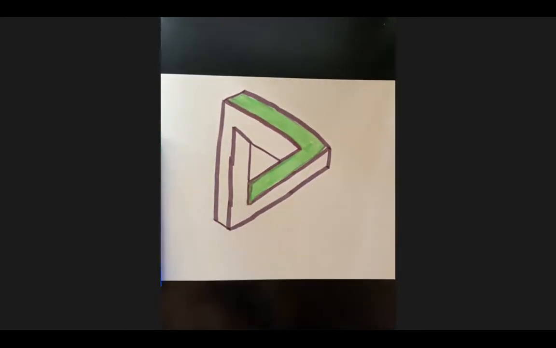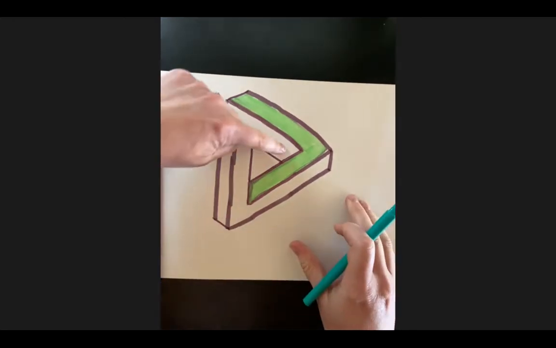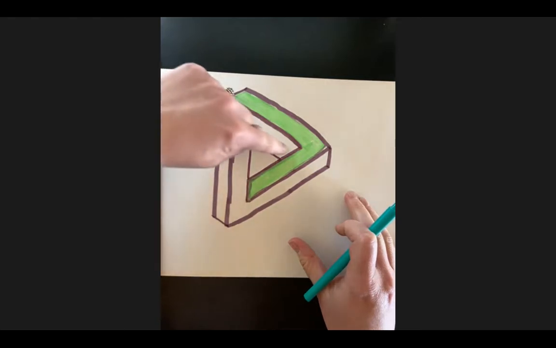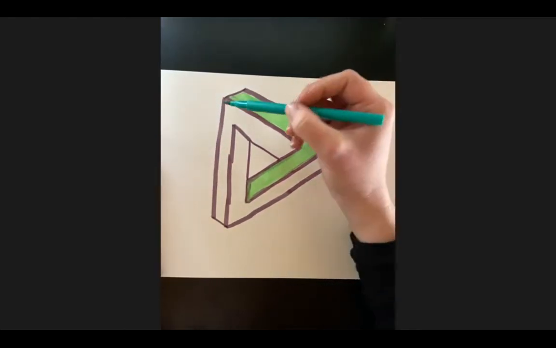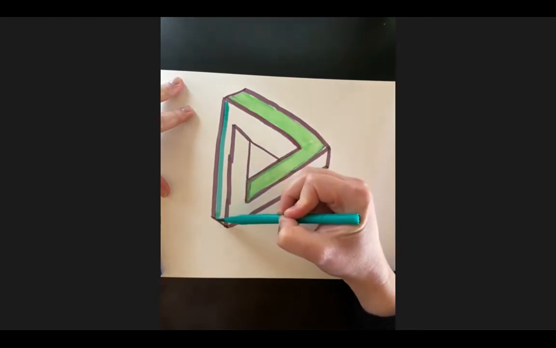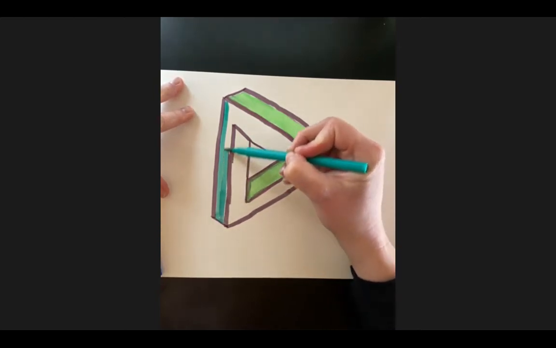Now we're going to move to the next one. Make sure that you can also move your finger up and down the shape like this. And as long as there's no lines dividing it, you're going to do just fine. So here we go. Here's my next one. Taking my time.